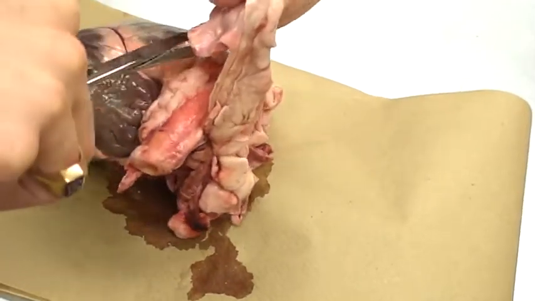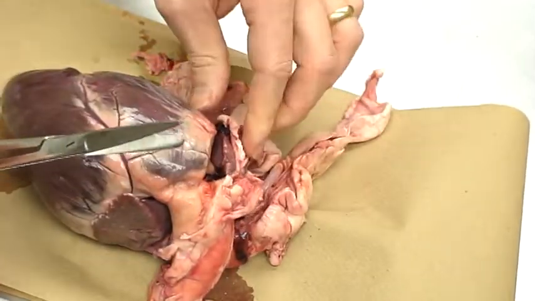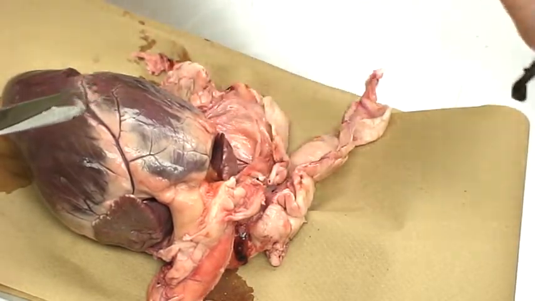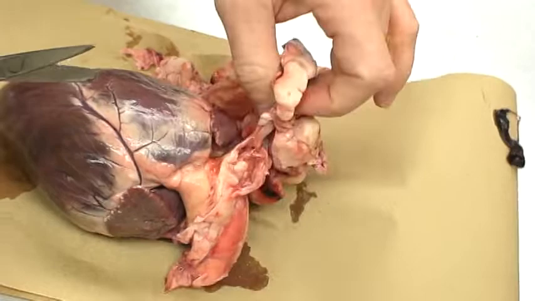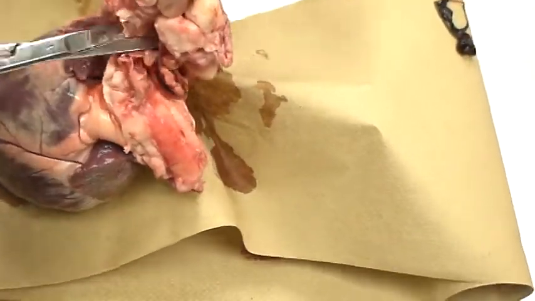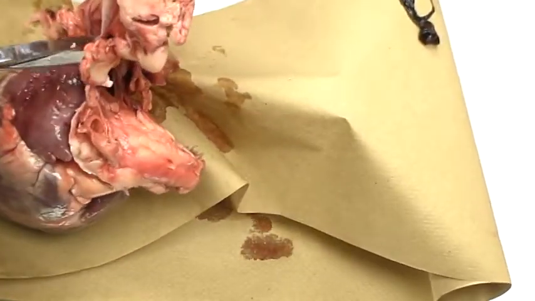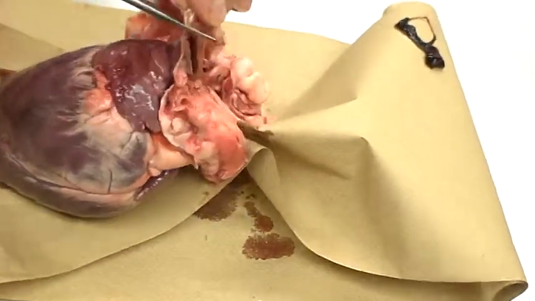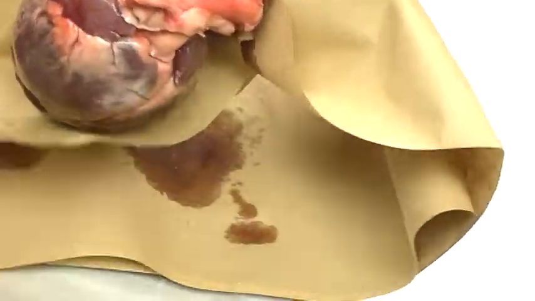And I want to be careful as I'm doing this because I don't want to cut through any blood vessels that lead either into or out from the heart itself. We'll be taking a look at those in this dissection.